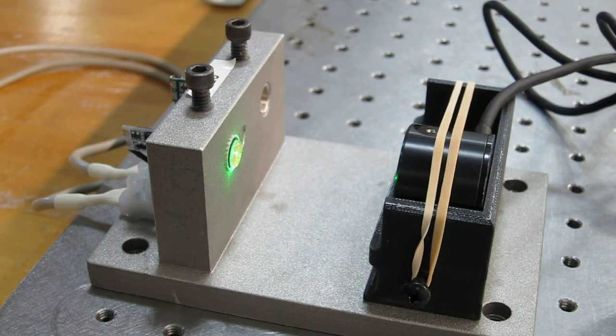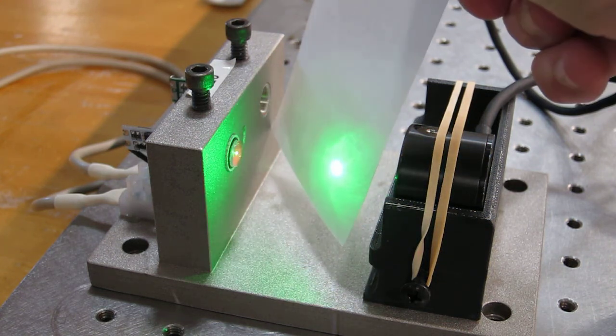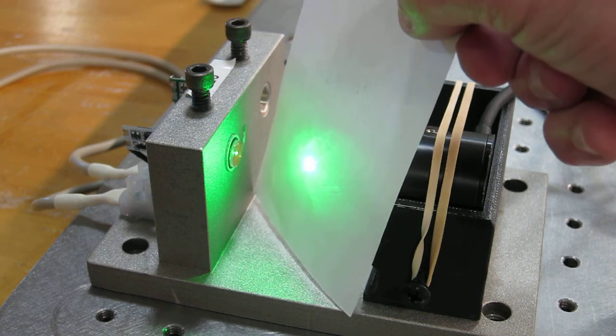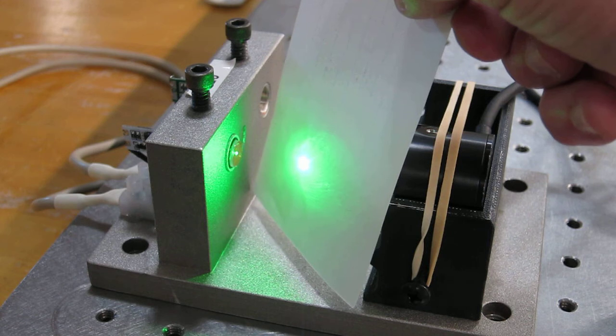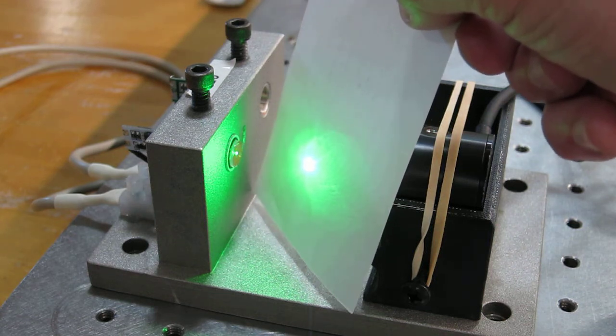Here you can see the output from the green DPSS, and I'm intercepting it with a little card. Obviously you can't see the infrared output when we do that part of the experiment. You rely on the power meter for that.